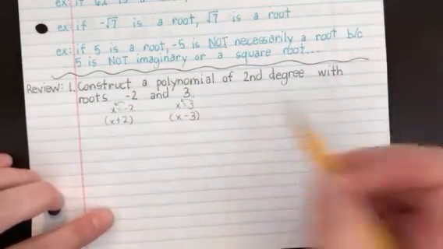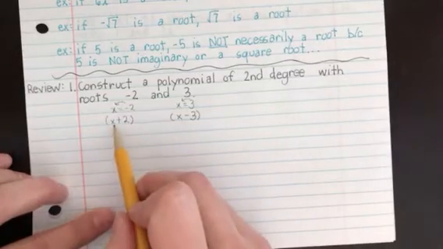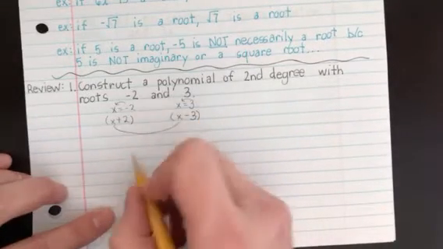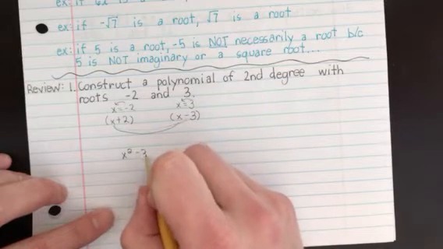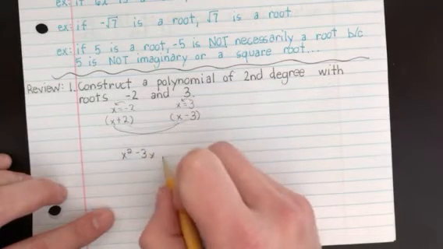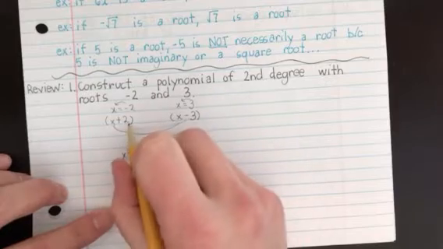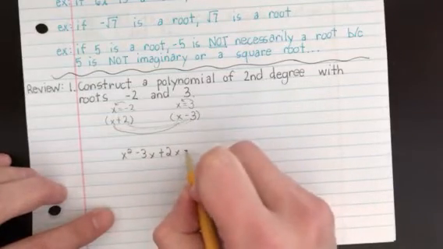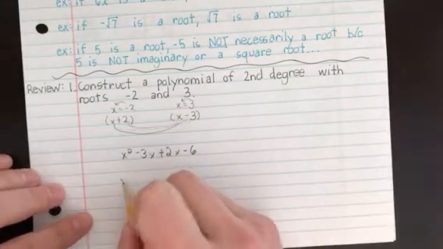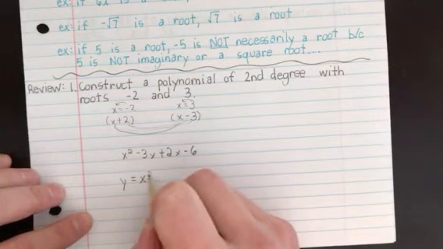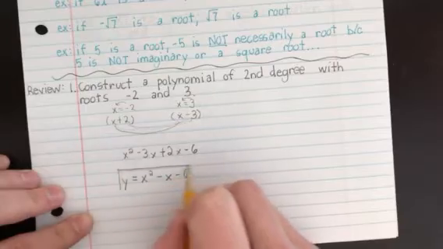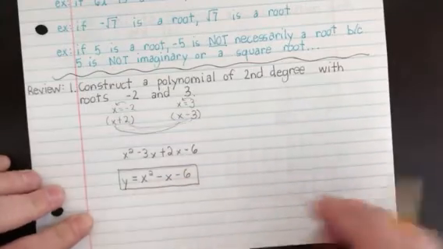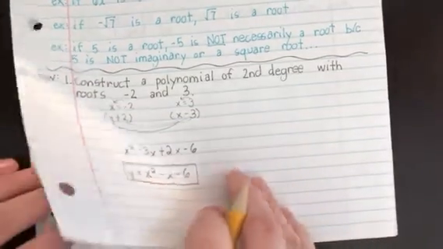Then to make the polynomial, I FOIL these. So x times x is x squared, x times -3 is -3x, 2 times x is 2x, and 2 times -3 is -6. So my polynomial would be y equals x squared minus x minus 6. And then I'm all done. So that is review, stuff you've already done. Let's talk about some new stuff.